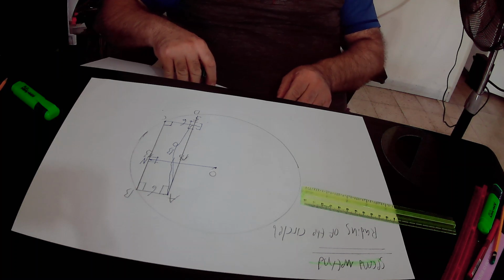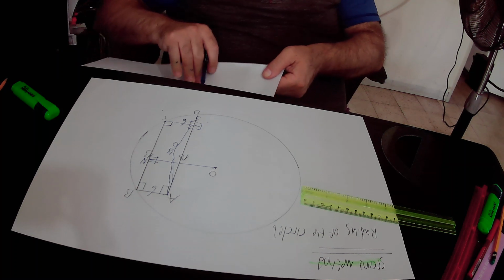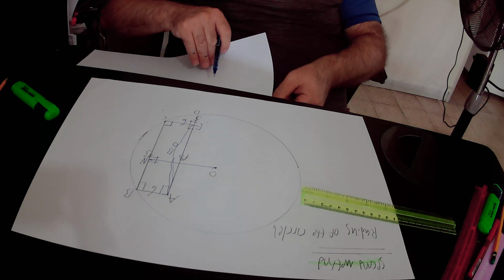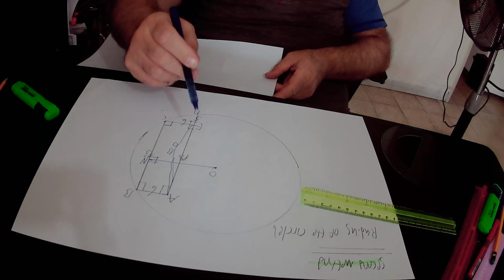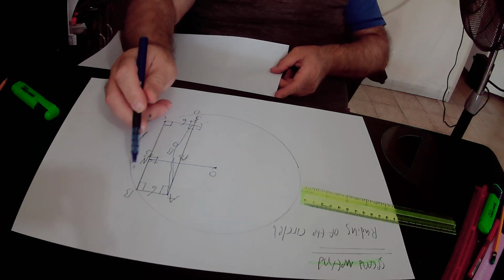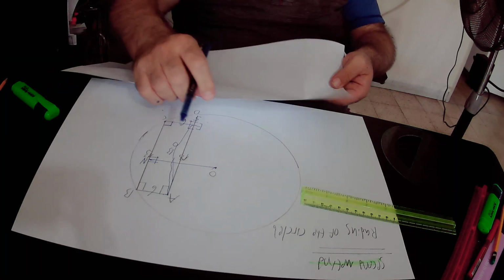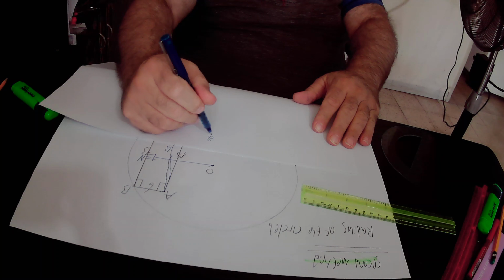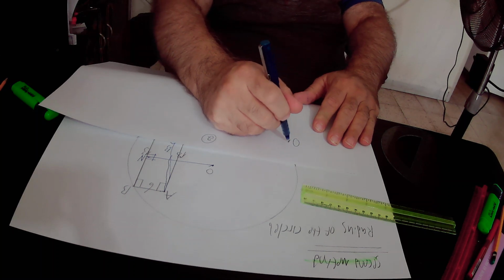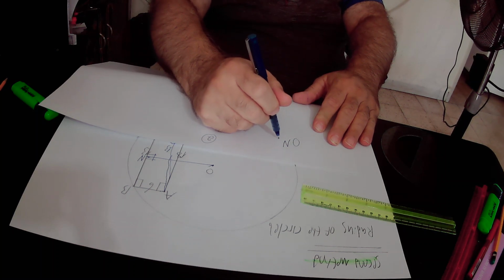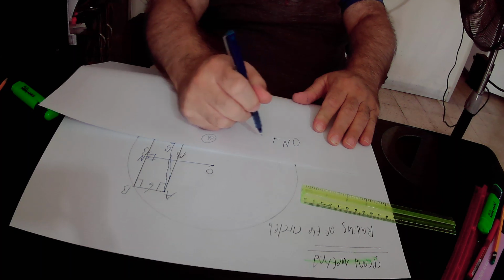So I write it down. In our original drawing, we have line segment ON perpendicular to chord BC.